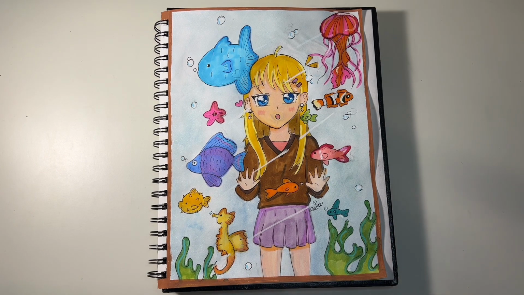Here is the finished drawing. I'm actually super happy with this. I think it looks really good. I think the fact that I added a brown border and the white streaks really helped to make it look like she's actually looking into a fish tank.